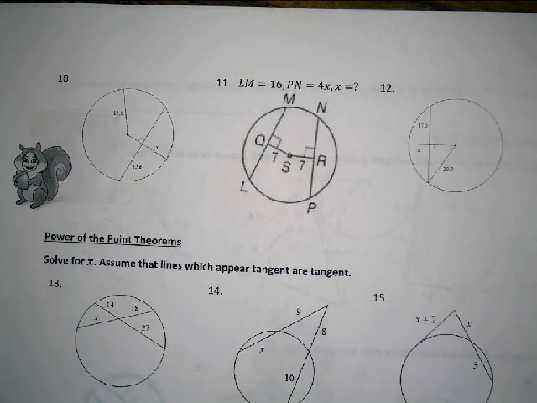I'm going to give you some extra information on number 10, and then I'm going to let you guys see if you can figure out the problem.